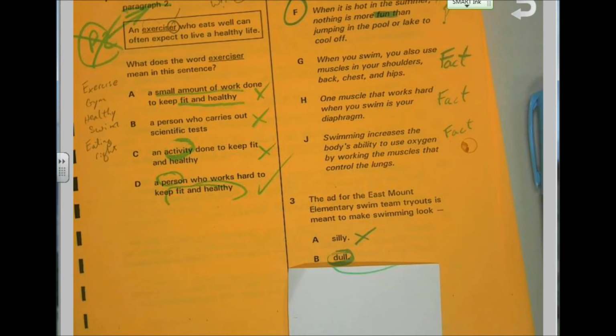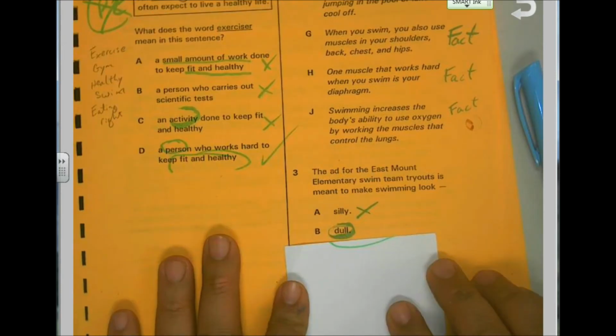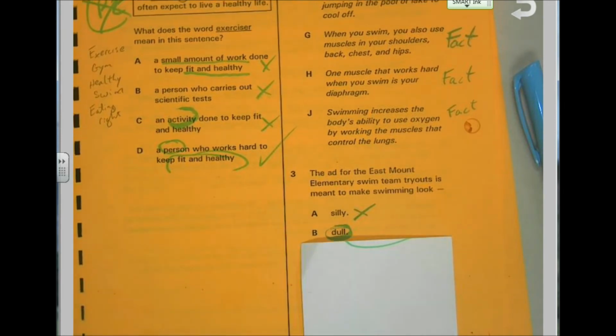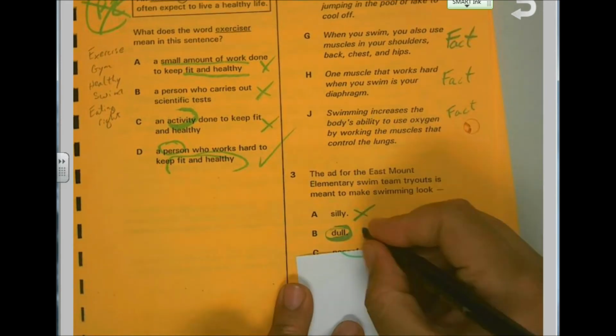Boring. Okay, so swimming in the ad, even if you don't like swimming, and this is one of the things we always tell you, don't put yourself in the story, because a lot of you guys say swimming's boring. That is your opinion. Don't put yourself in the story. Based on the ad, based on the picture, do you think that the picture shows boring? No. Because the girl's smiling, she's like, hey. Now, do you think this is going to be the right answer? No, because that's not what the picture shows us.